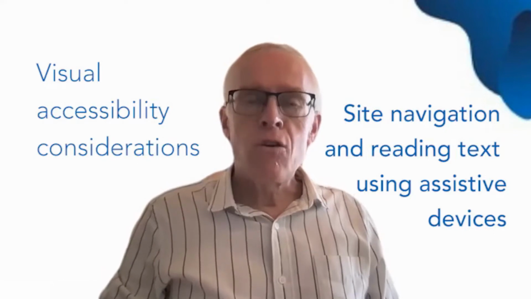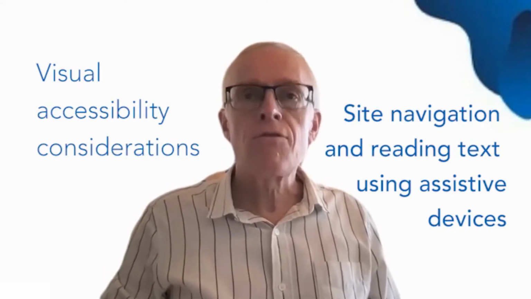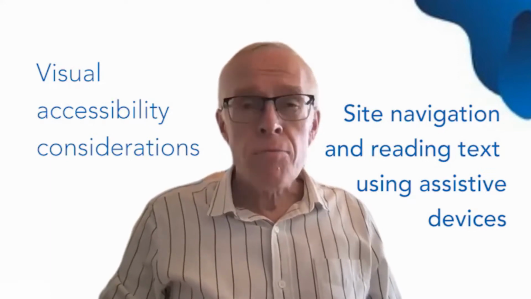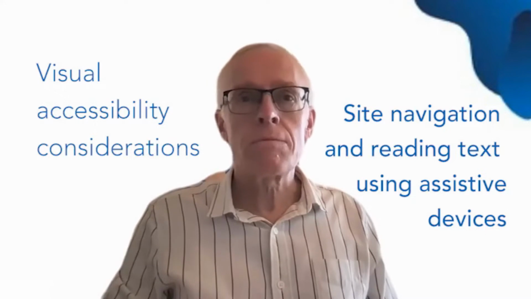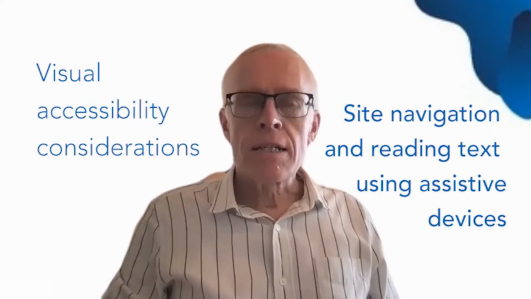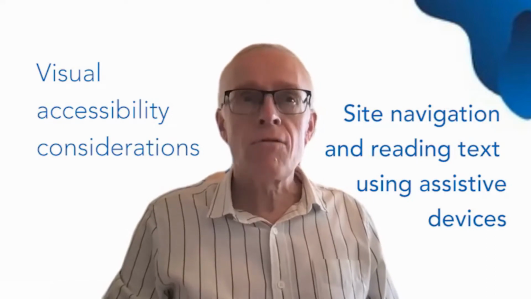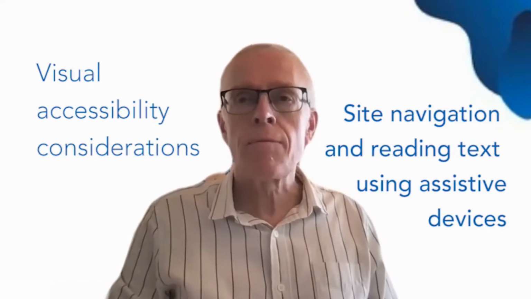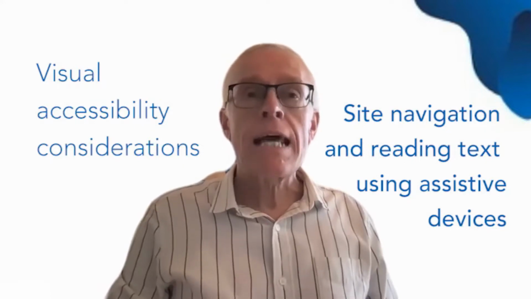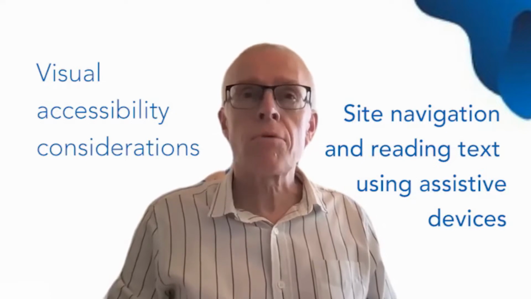Imagine the despair you would feel if you believed you'd found the website that contained the information you needed, but because of poor accessibility, the content proved to be unavailable to you. Assistive devices are able to convert text into other media to convey meaning to people who may have difficulty seeing what's on screen. For example, text can be read out by voicing browsers or converted into Braille.